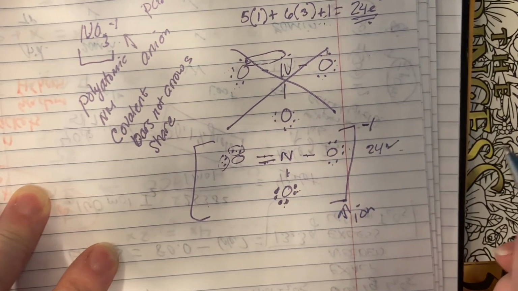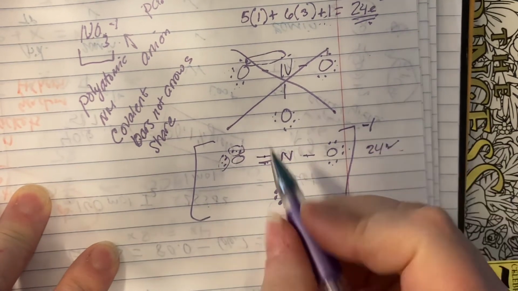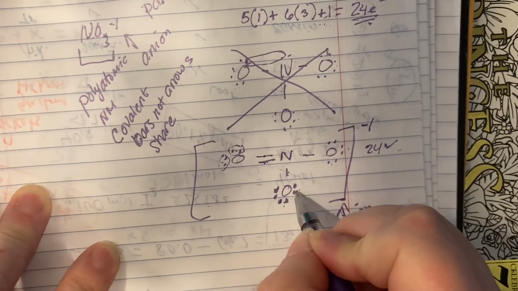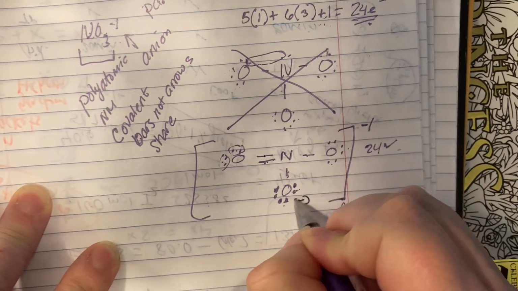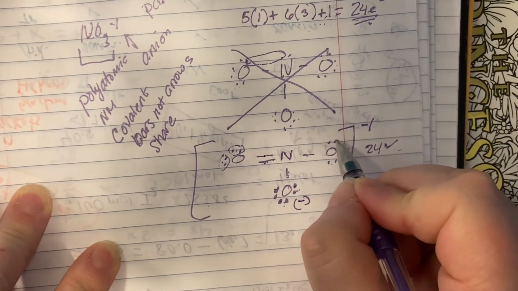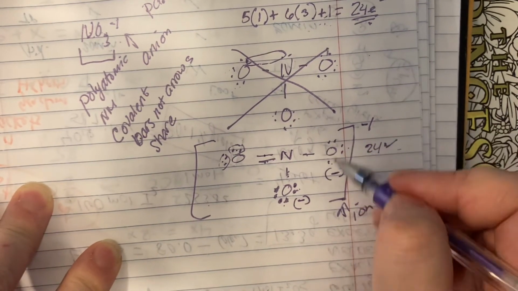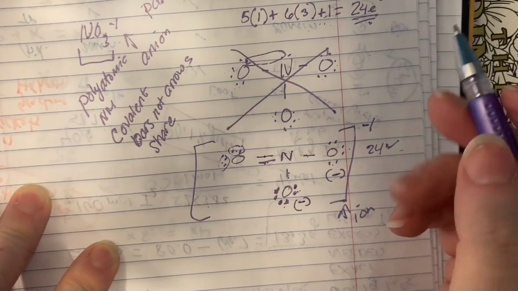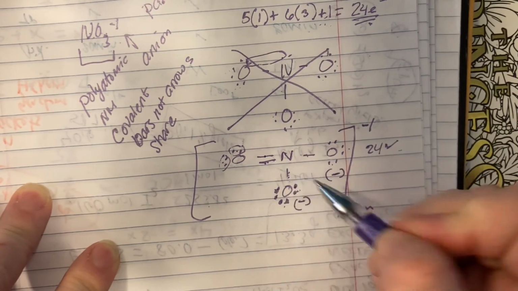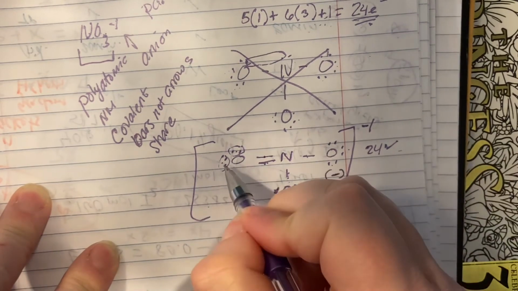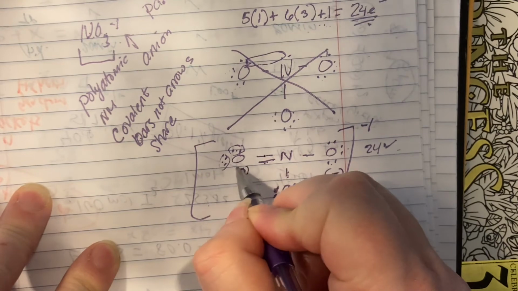Okay, now let me justify, does this negative charge actually happen? 1, 2, 3, 4, 5, 6. What is it supposed to have? 1 extra, so it's negative. 1, 2, 3, 4, 5, 6 plus 1 extra. So it's a negative. It has 1 extra electron than what's expected. 6 minus 7, 1, 2, 3, 4, 5, 6, 7 is -1. 1, 2, 3, 4, 5, 6. Oh, that oxygen hits it on the nail on the head. So that's just a 0.